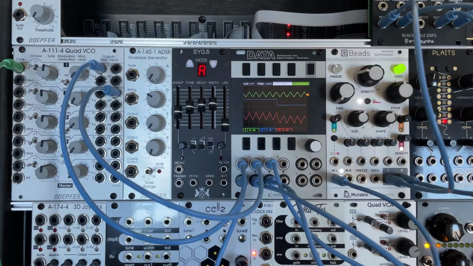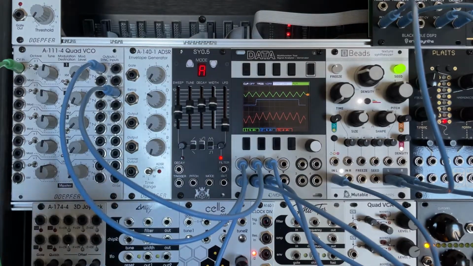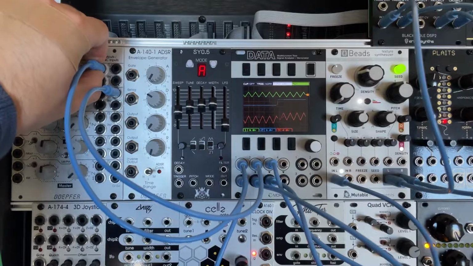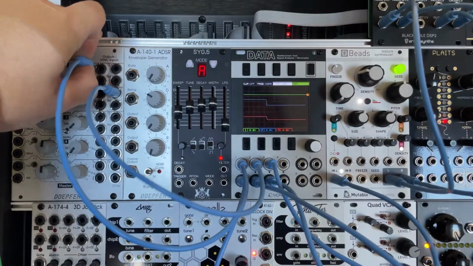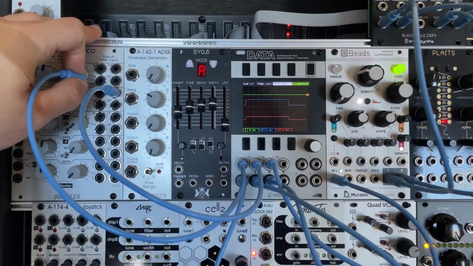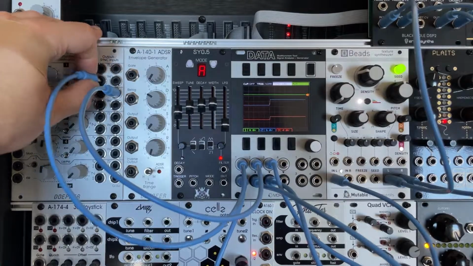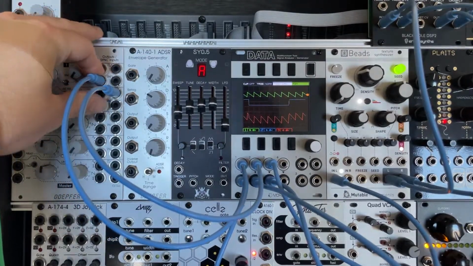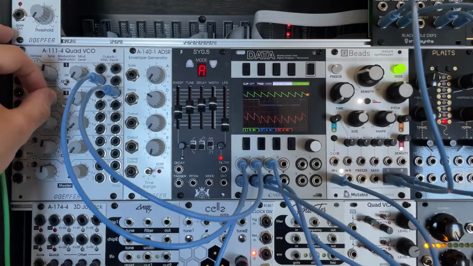And you can see how combining those two waveforms gives us a unique waveform. Now let's try combining the sawtooth wave with the square wave. And maybe let's try increasing the frequency of that square wave.